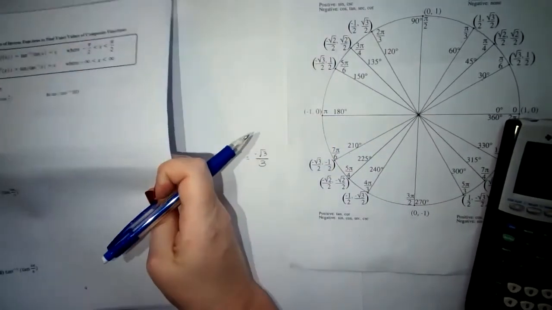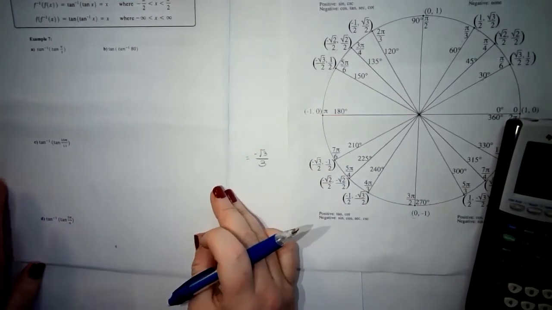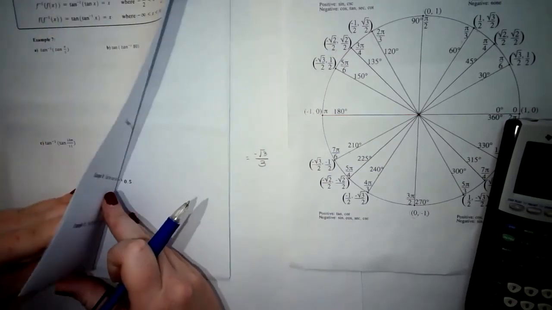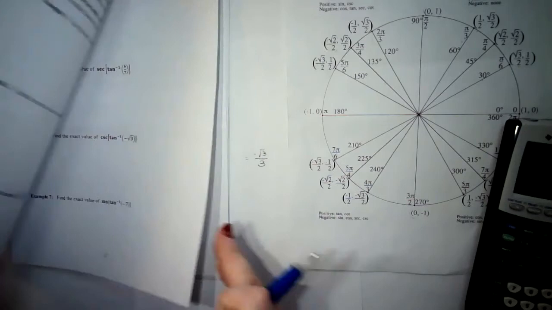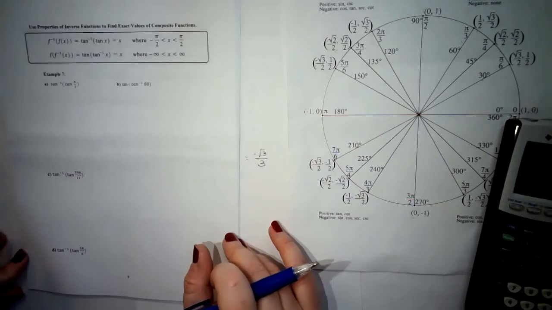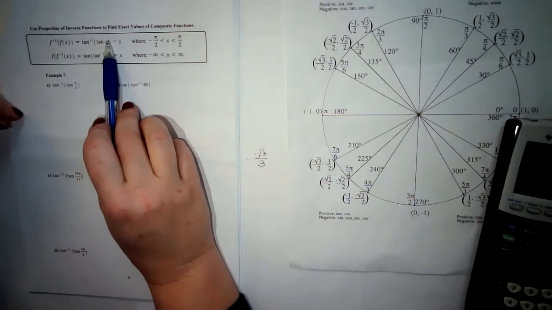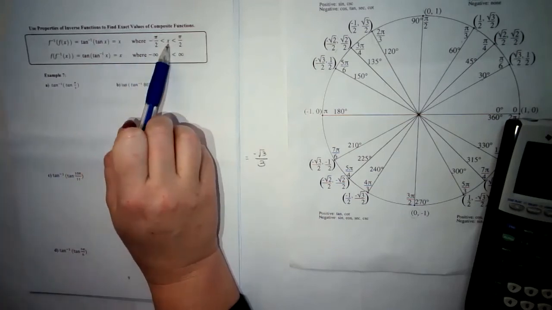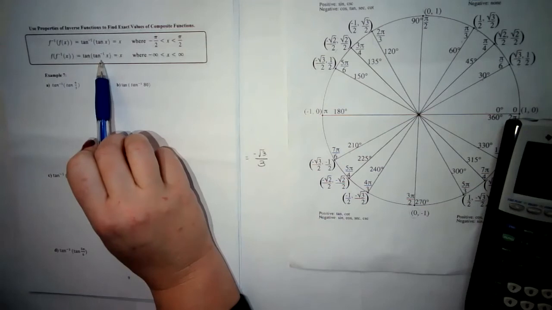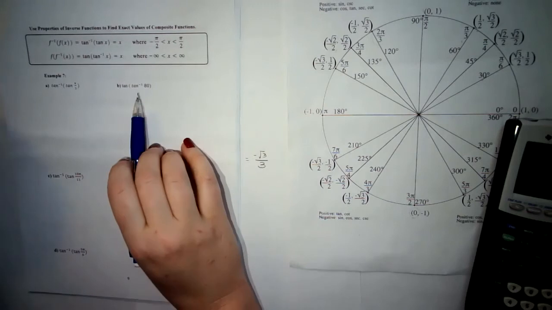Okay, let's do some tangent composites, and then we're done with this section. Good gracious, and we can actually go on and do some other stuff. So tangent composites, let's go over what we have here. Again, they're going to cancel each other out. If tangent's on the inside, you're in quadrant 1 and 4. If inverse is on the inside, you're all real numbers. So can you ever be undefined? Nope, never undefined. So let's skip right over to B.